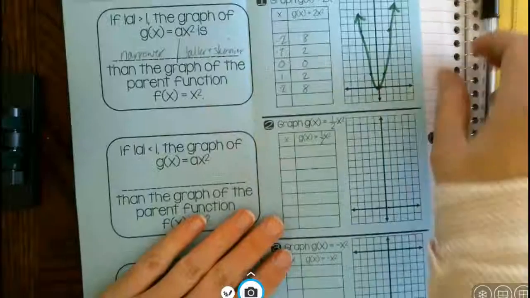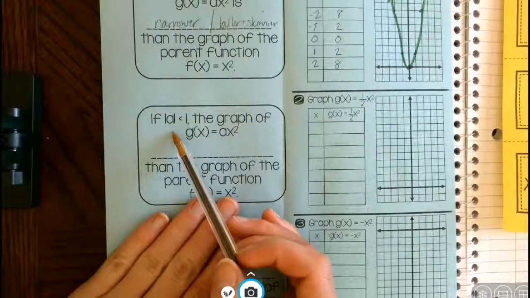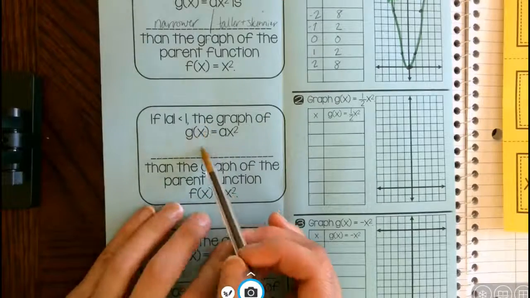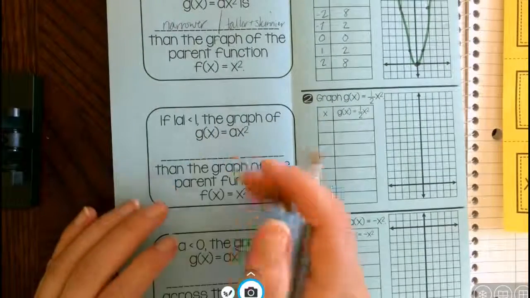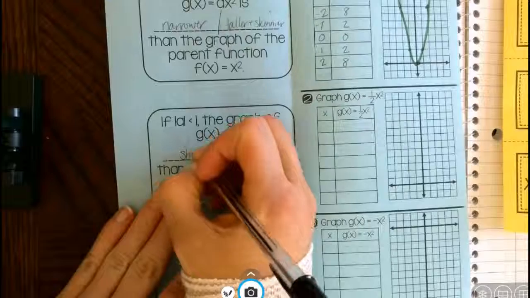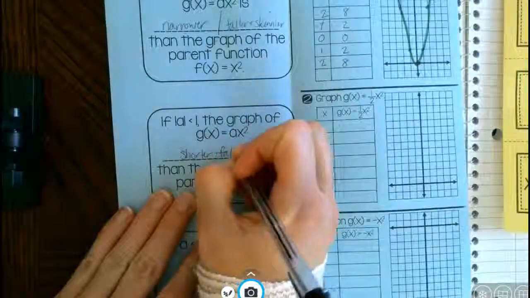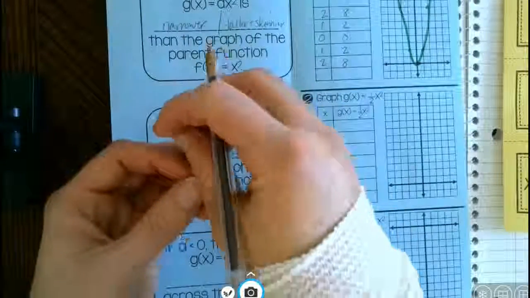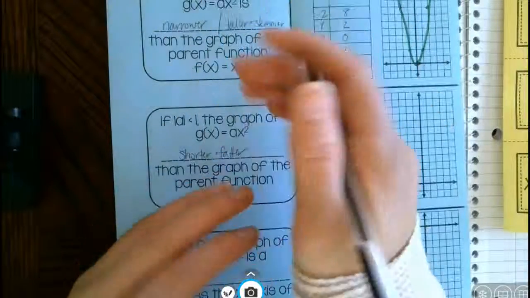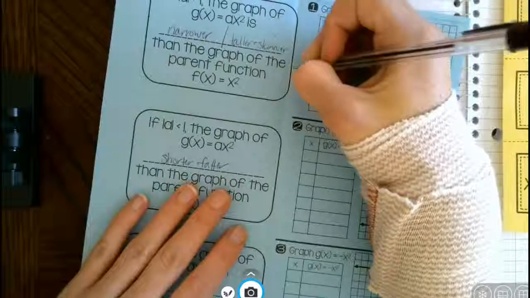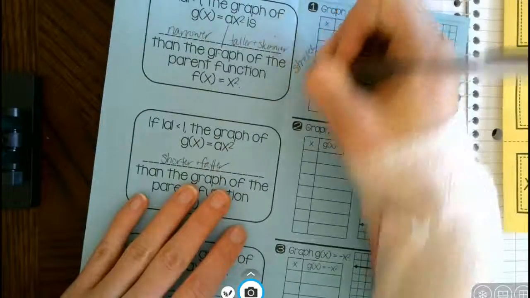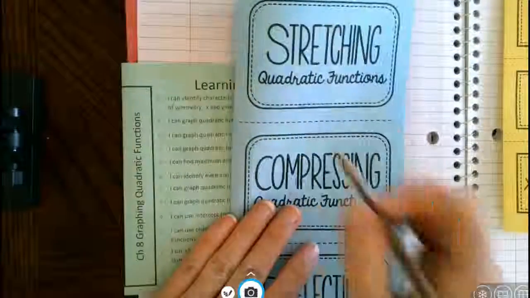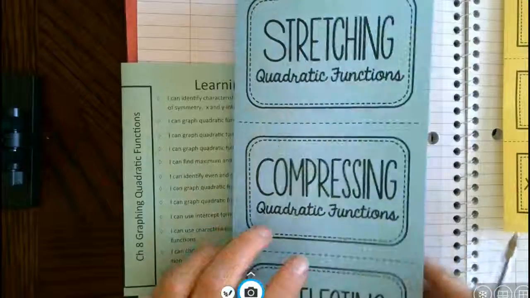So now let's look at if the absolute value of a, if my a value is a fraction, if it's less than 1, then the graph is going to be kind of shorter and fatter than the parent function. Right? So this is called our stretch or our shrink. So this top one's going to be our stretch, and let's go ahead and write these down. And this is our shrink. Okay, as you can see here. Shrinking is also called compressing, so either way.